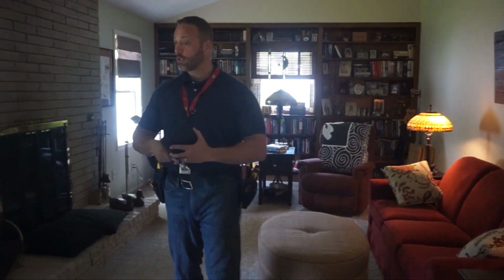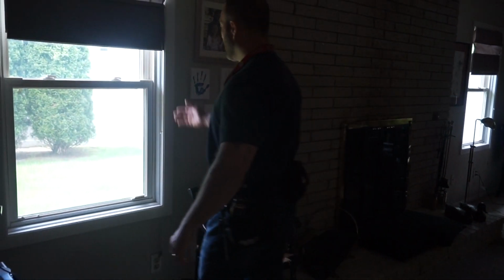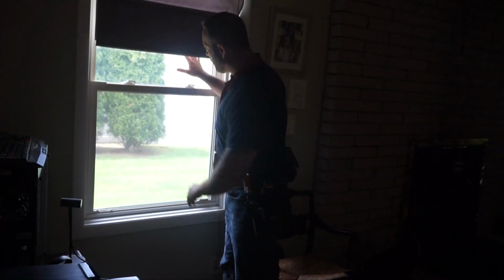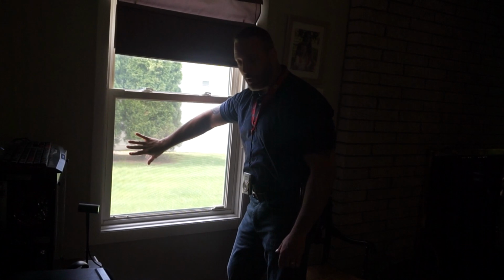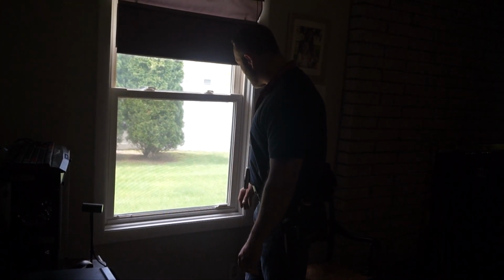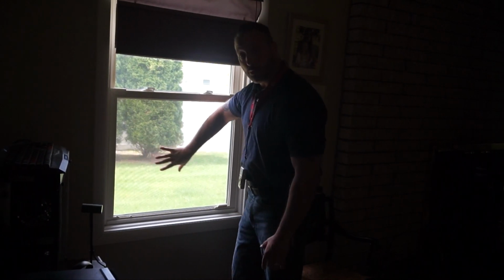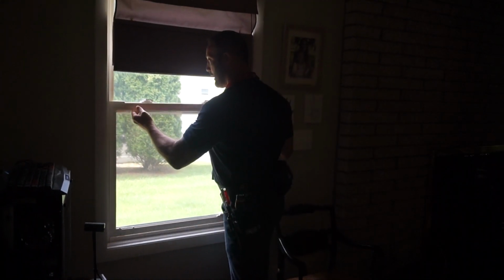So let's take a look at this one window here. The shade's already up. We're trying to look to see if the gas, because this is a double pane window, we're trying to make sure that there's no breaks in the seal, because if there was, there would be condensation or staining inside the window. We're going to raise it up.